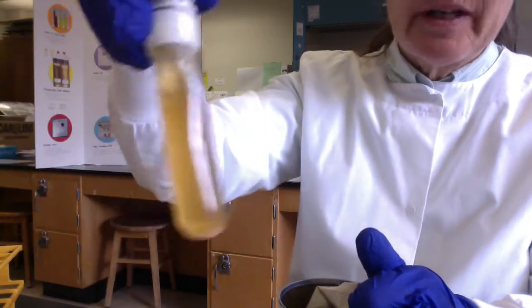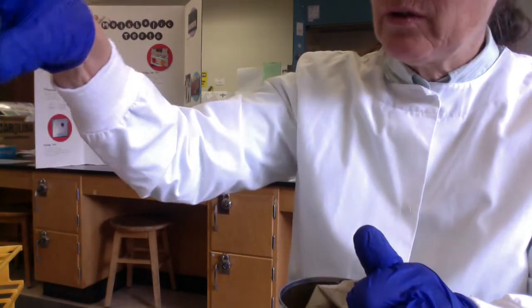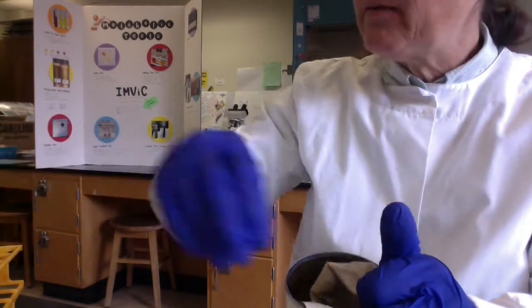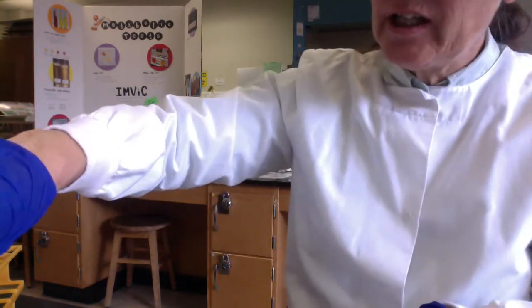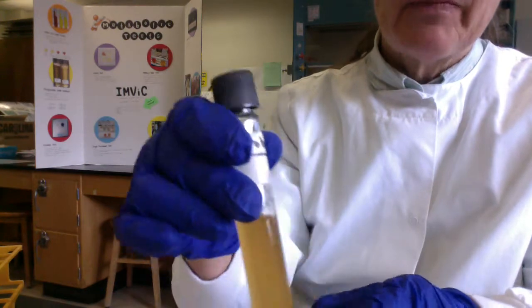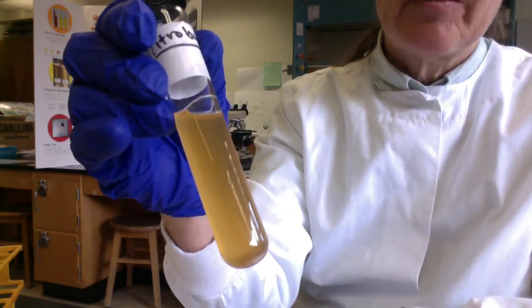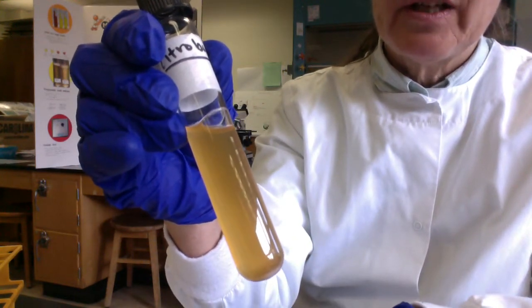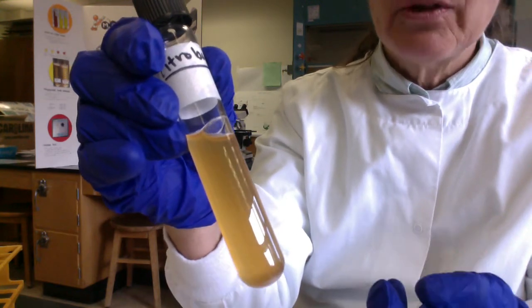Okay, so this was our Citrobacter, nice and turbid, so we knew our Citrobacter grew. A disadvantage, you guys, of broths is just looking at this Citrobacter culture. Can I be sure it's pure? And the answer is no. Just looking at it, all I know is cells are present, so I can't know if it's pure or a mixed culture.